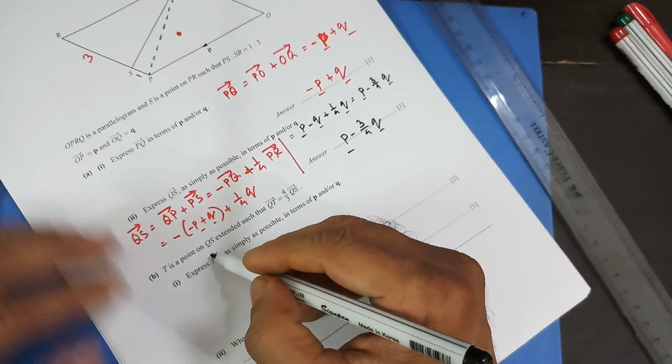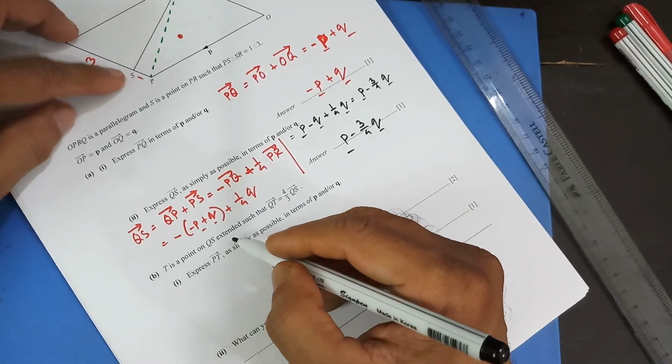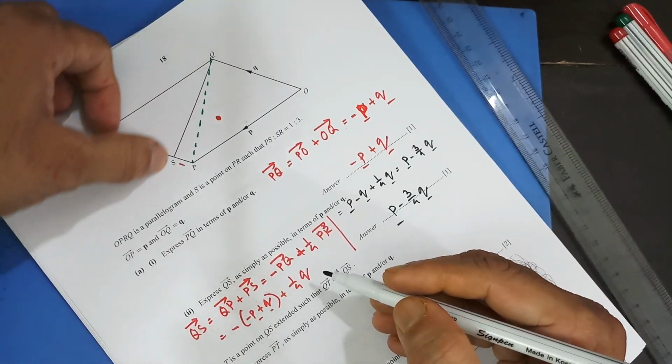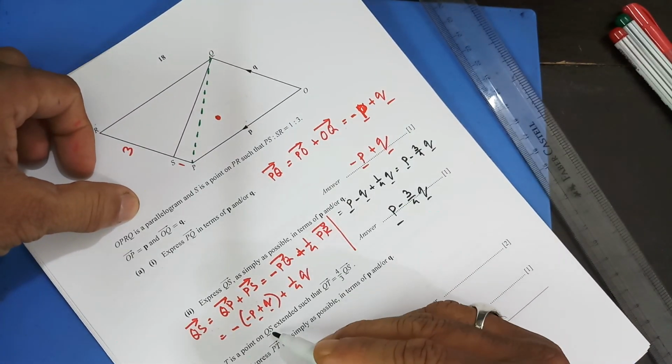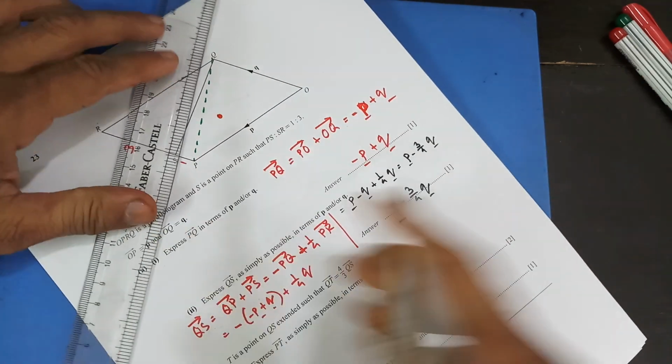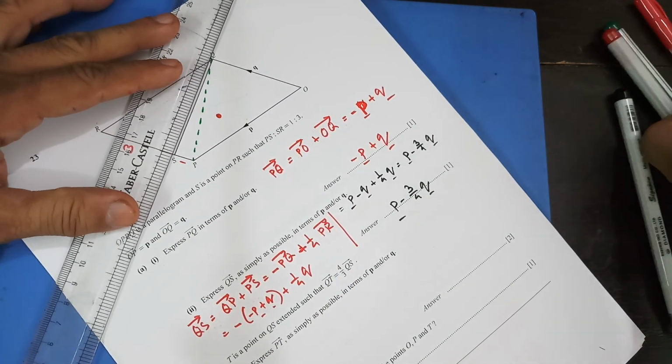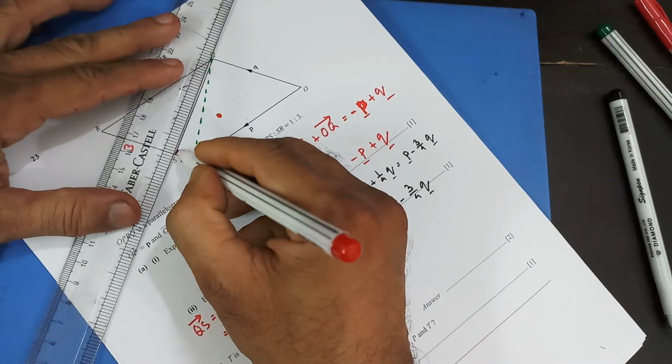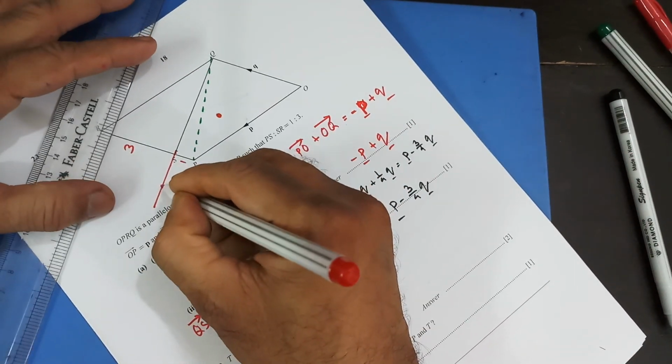That's for that. T is a point on QS extended such that QT equals 4 by 3 QS. So if it's extended, it extends like that. So T is somewhere over here.